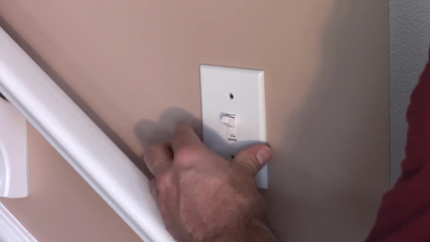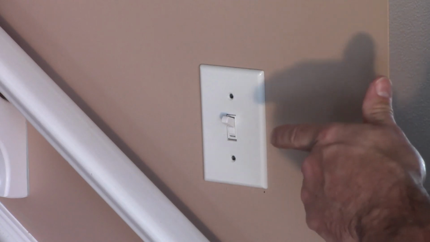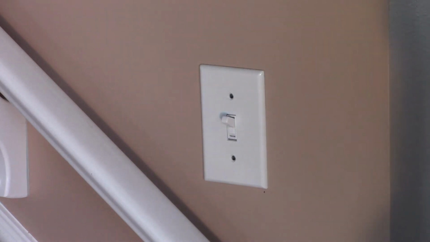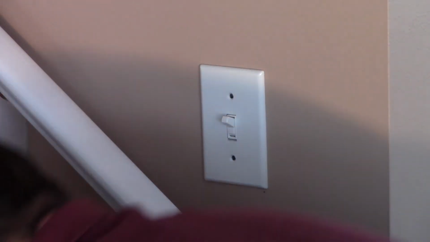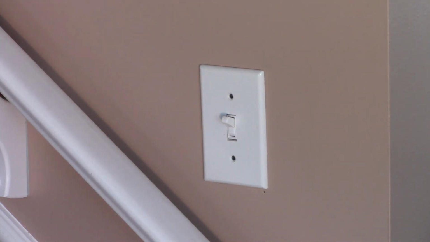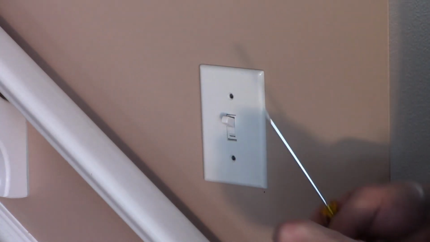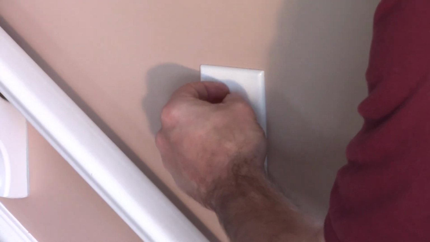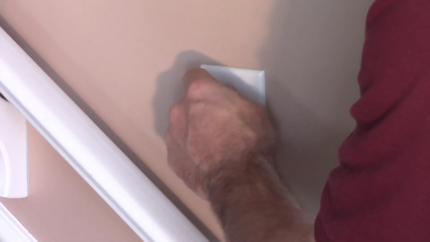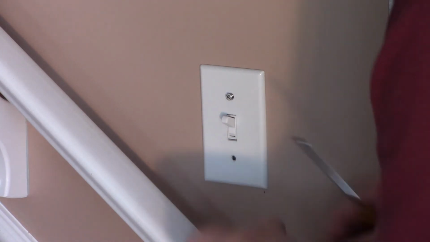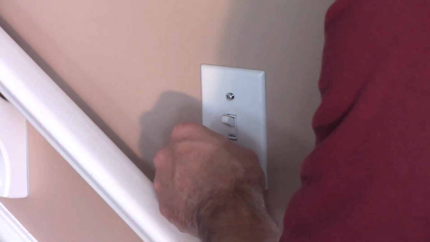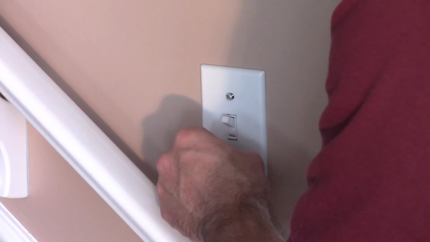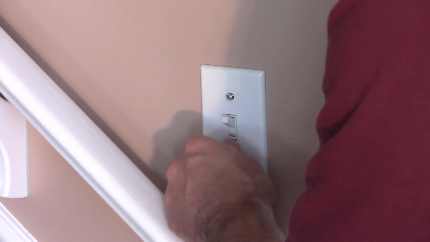So you put your device faceplate back over your switch, and essentially the faceplate screws back onto the switch, right? There's no connection to the device box for this type, so you just put those screws back on there. Just like that.